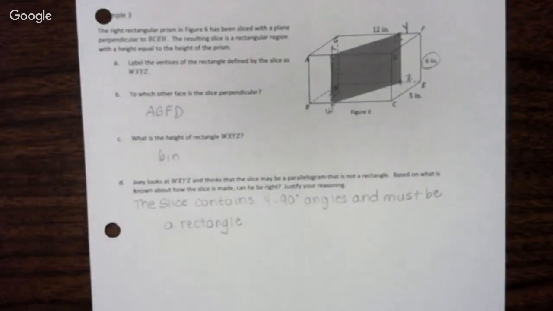All right, I'm going to have you try the homework tonight of the problem set, and I will go over that in class tomorrow.